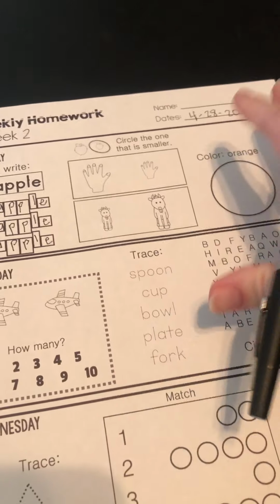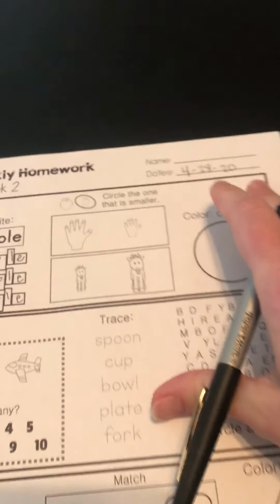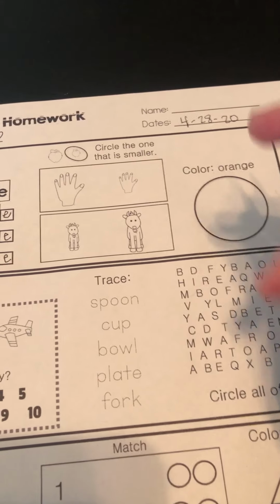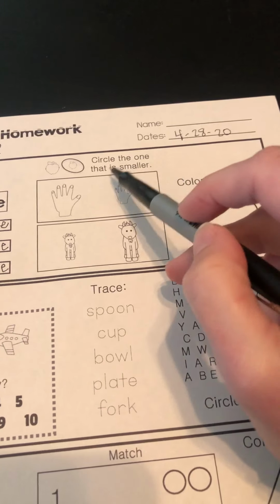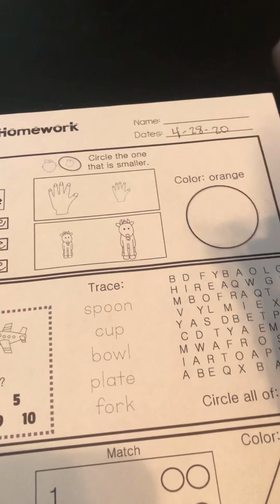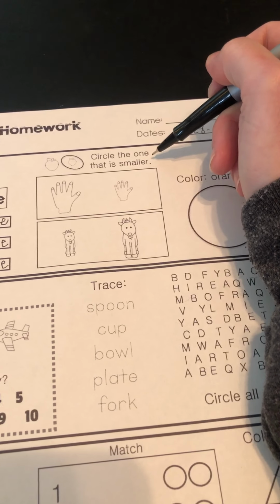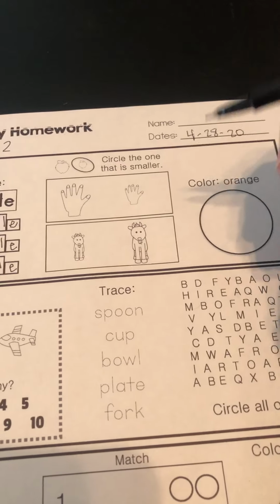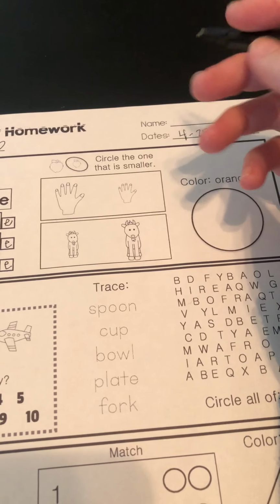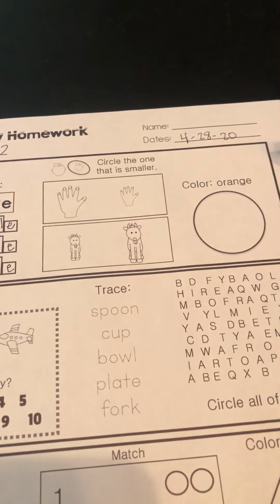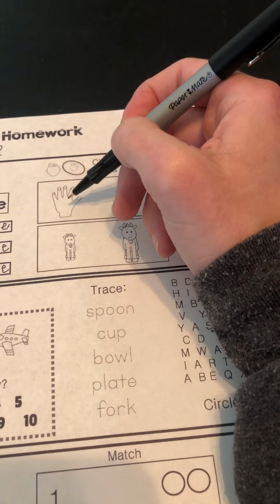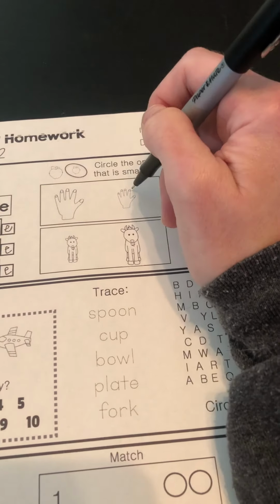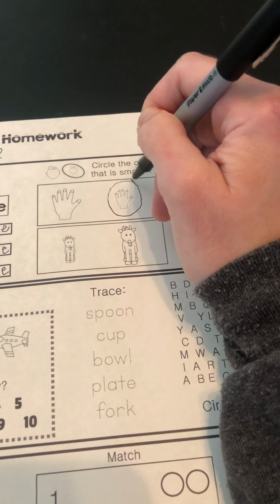A-P-P-L-E, apple. All right, good job connecting your letters. So on one of our worksheets, I think it was the first one, the directions were circle the one that is bigger, but this says circle the one that is smaller. So last time we picked bigger, which is kind of easy because bigger means more. So this hand is bigger than this hand. So if this is bigger, then this must mean it's smaller.